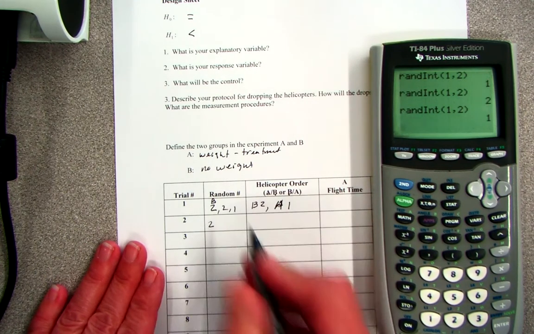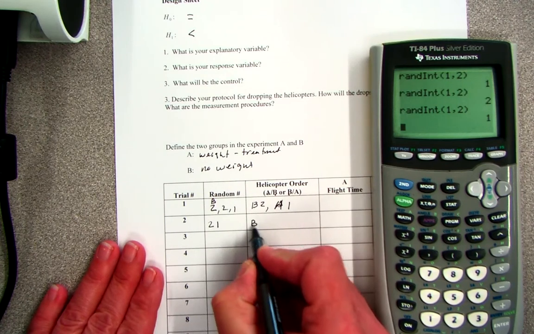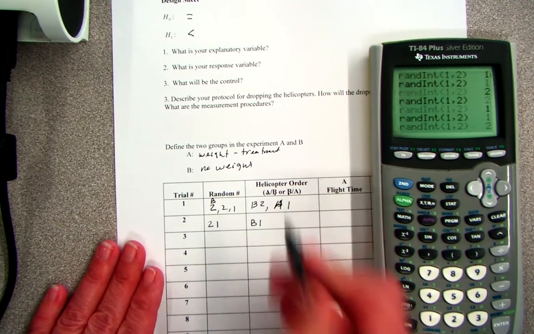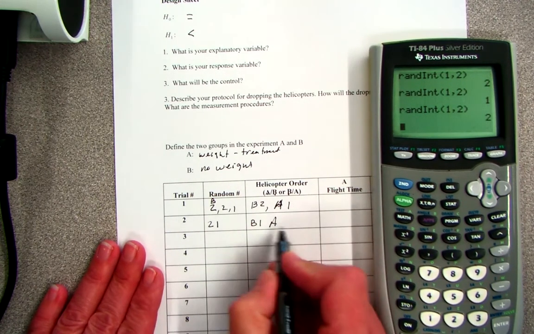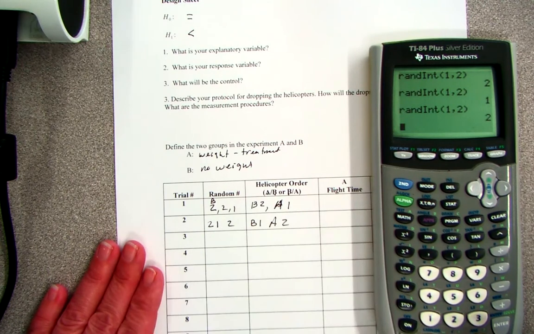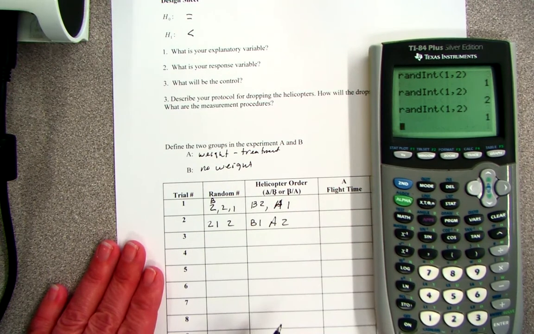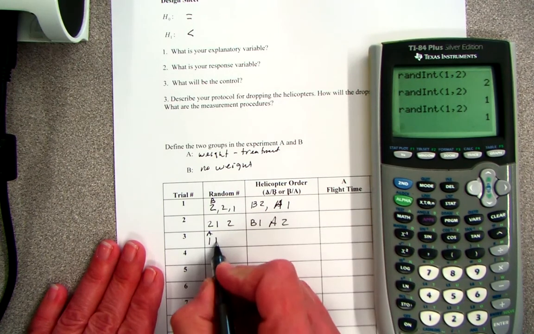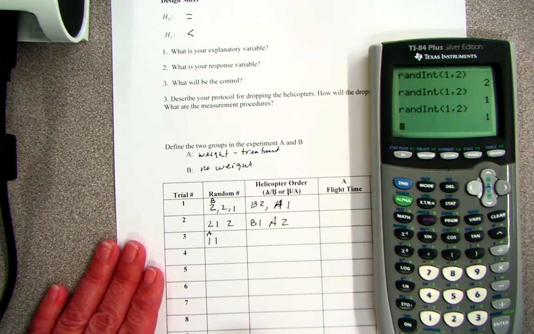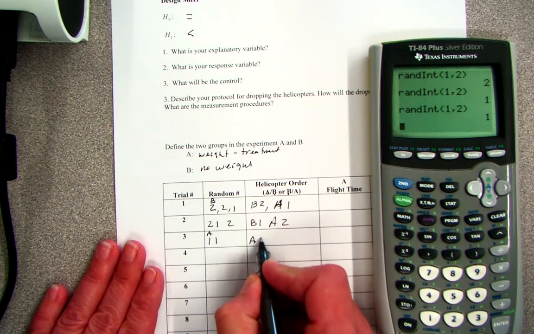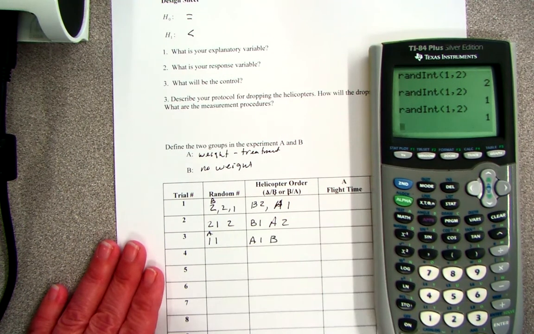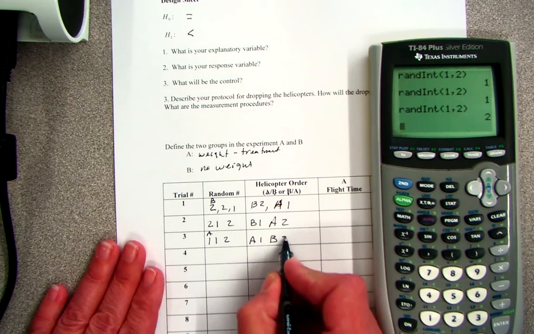So if I repeat this, it says collect from group B, drop helicopter 1, so B1. Now I'm automatically going to drop from A, and it says A2. Let's do that again. Drop helicopter 1, which is group A, and in group A, drop the first helicopter labeled 1. I'm automatically in group B now, because I only have 2 groups to choose from. And in group B, drop helicopter 2.